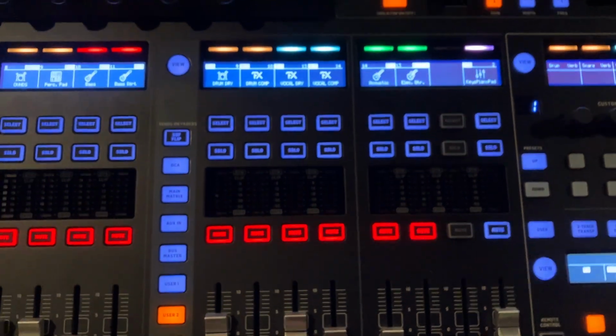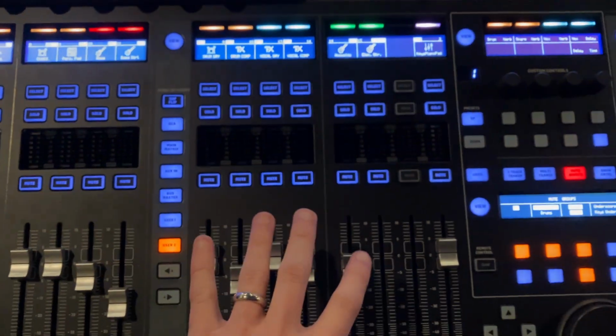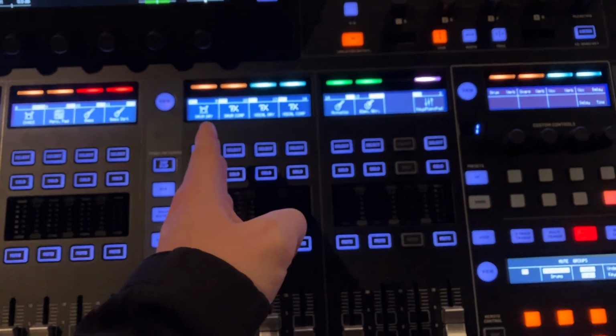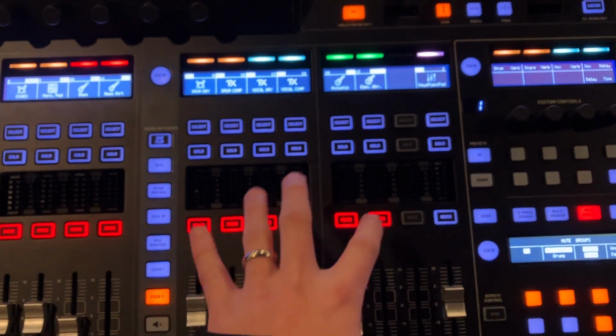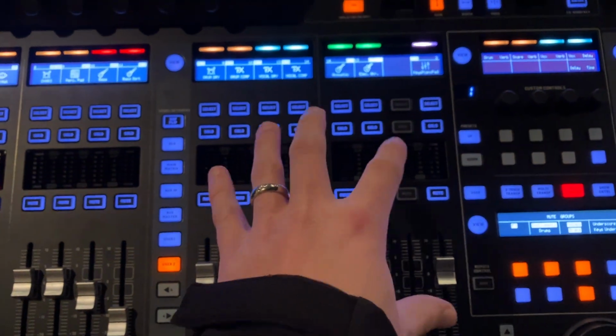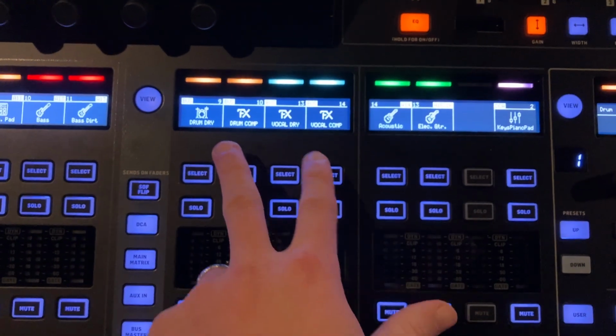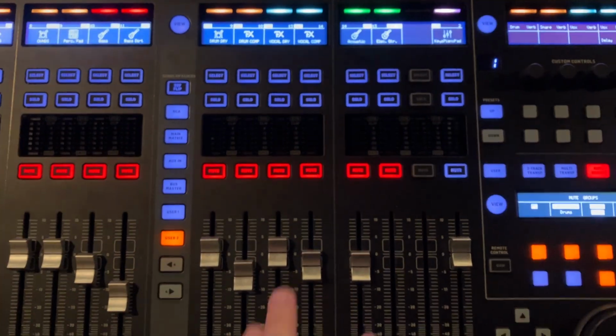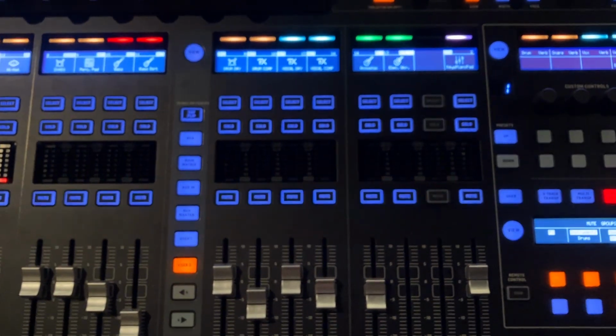We still have this user 2 layer being like our main mixing layer. This is basically all of your band in one section, so you can really focus on this right here. And the nice thing is that it moves all of the compression over here too, so you can spice that in how you see fit.